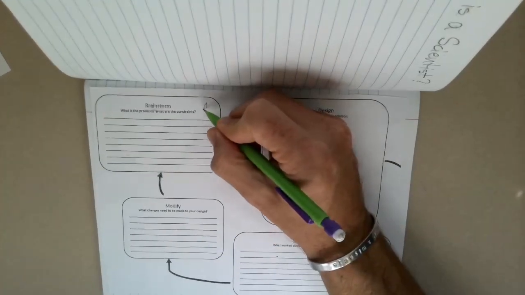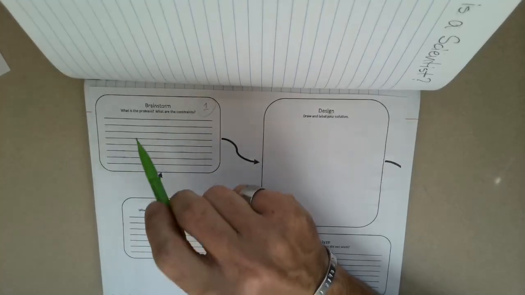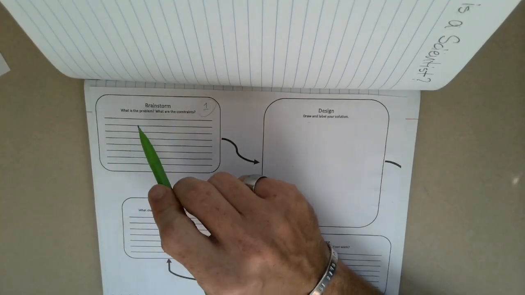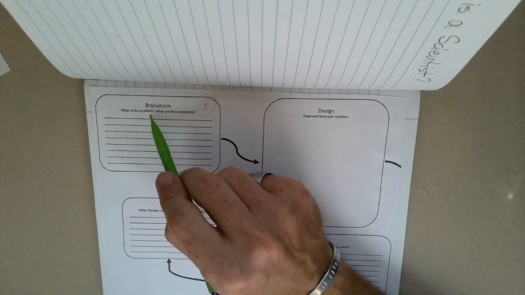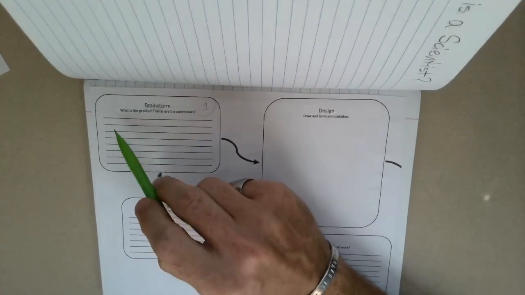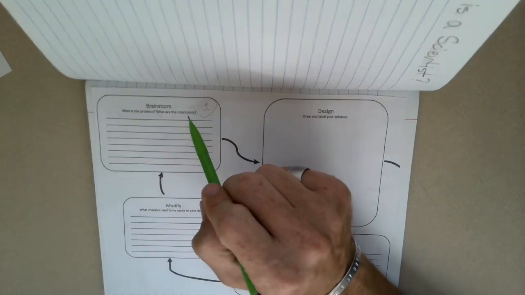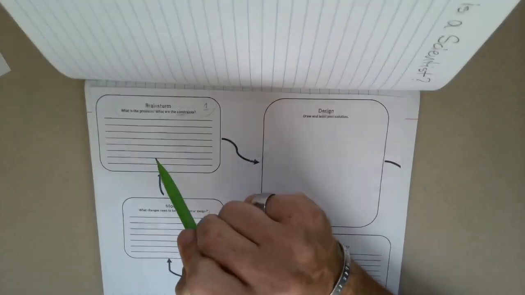Up here in the top left is our first step, brainstorm. This is where you come up with problems. This is where you think about what is the problem, what are the constraints, and you come up with ideas that might solve that problem within those constraints. Remember, constraints are limits.